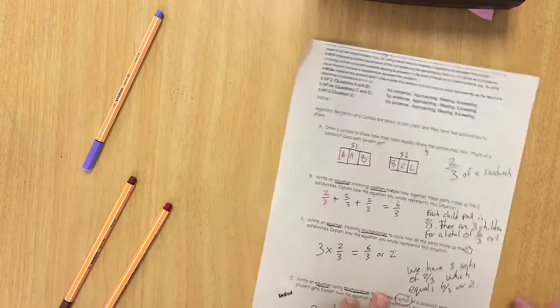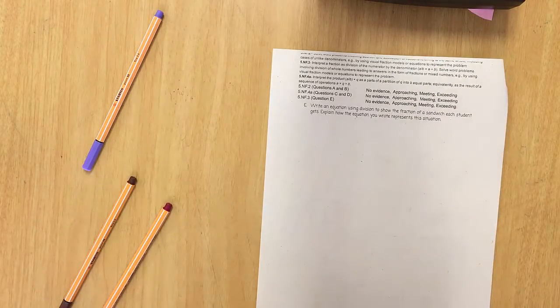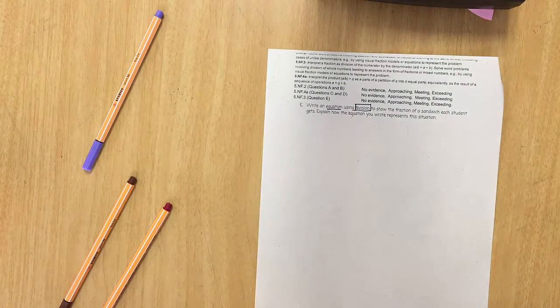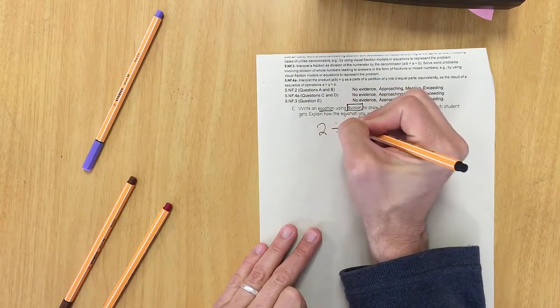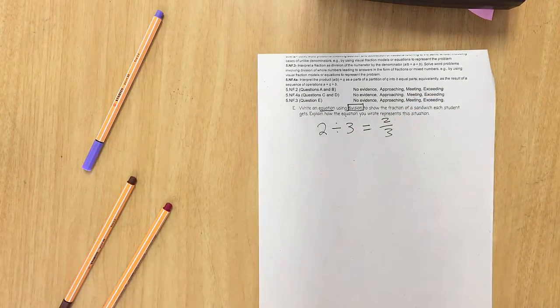All right. And lastly, write an equation using division. So again, we're doing an equation, but this time using division, to show the fraction of a sandwich each student gets. So if I have 2 sandwiches and I'm going to divide those into 3 parts, that's going to give me 2/3.